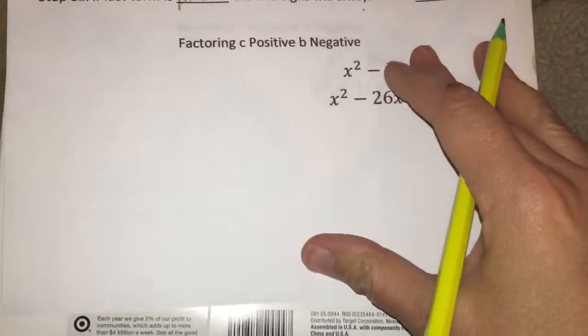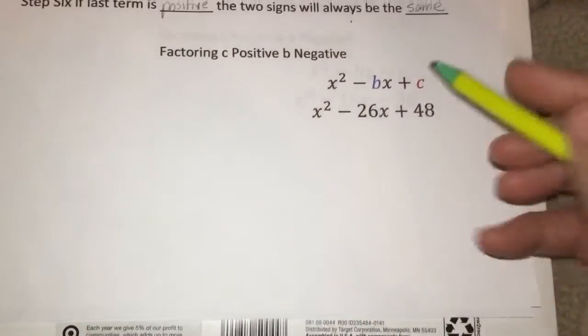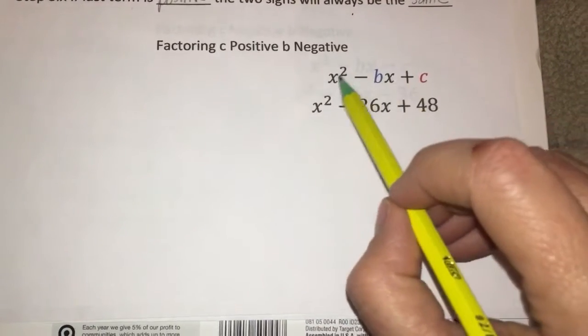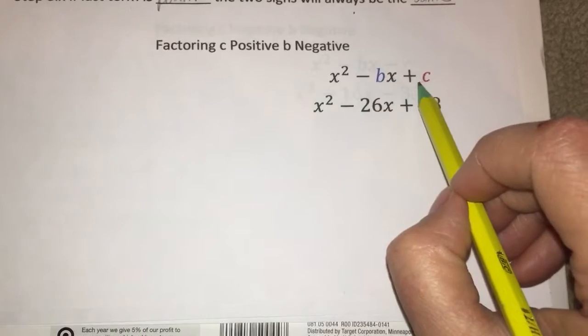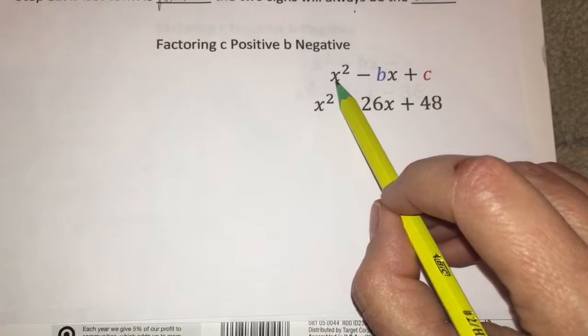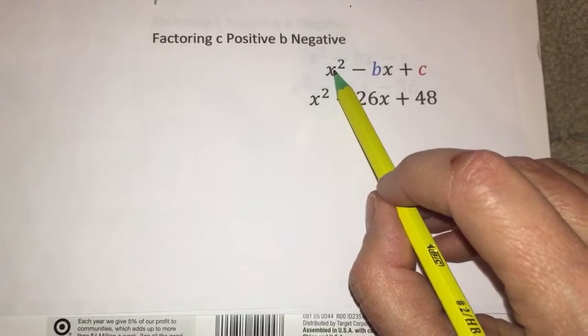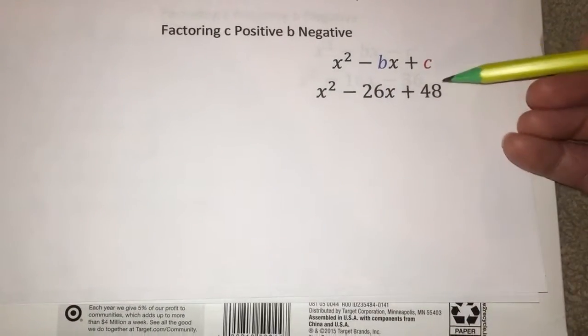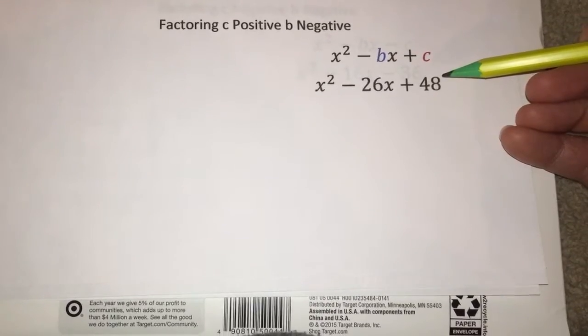Next, we're going to look at an example where the C term is positive, but now the B term is negative. So again, we're factoring trinomials. In this case, we're looking at quadratic expressions, where the highest degree term is x squared, and we're going to try to convert these into factored form.